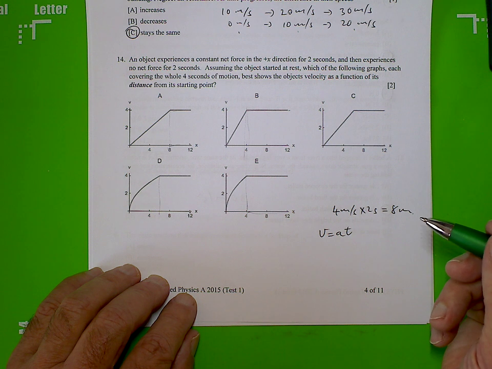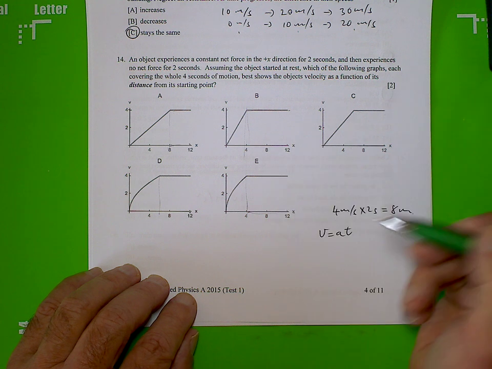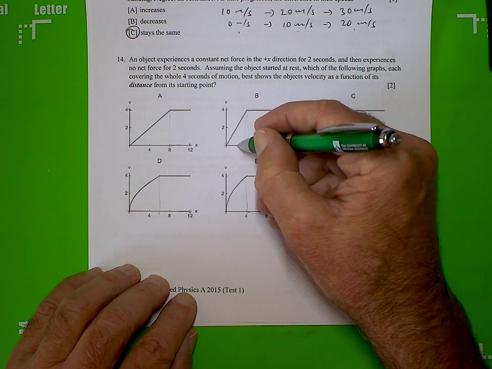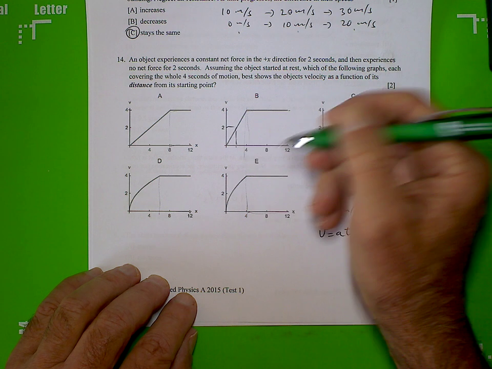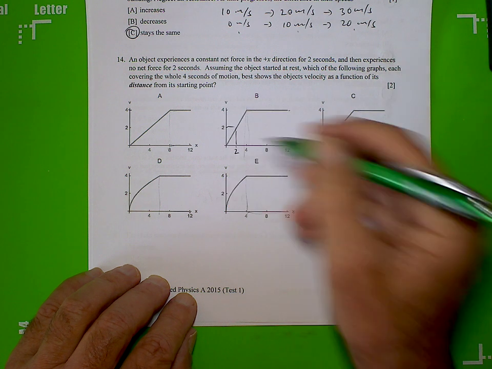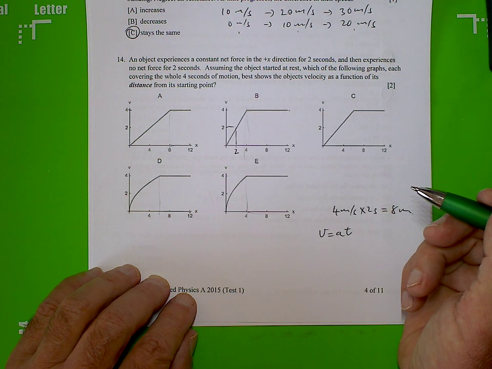So we could use that, but it's tricky because this is distance. I know. Look at this one. This one says that at a distance of 2 meters, it's doing 2 meters a second. Okay? Let's see if that's true.